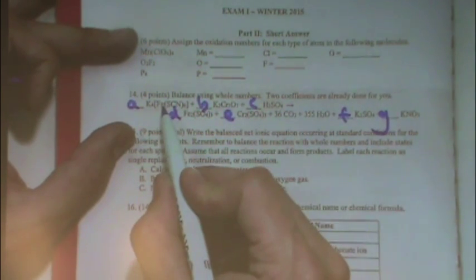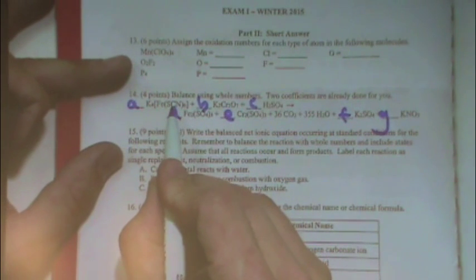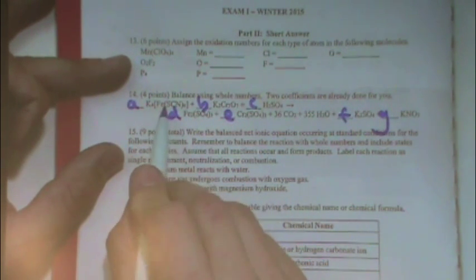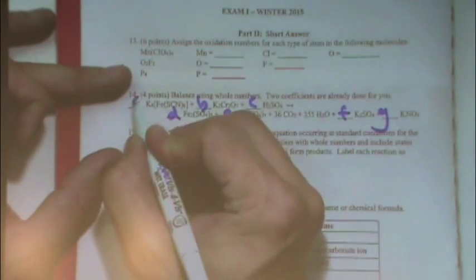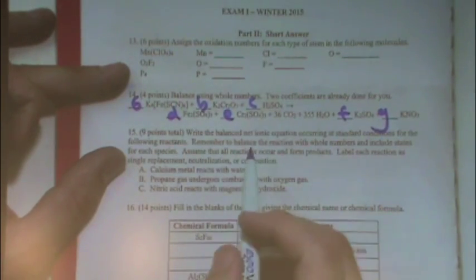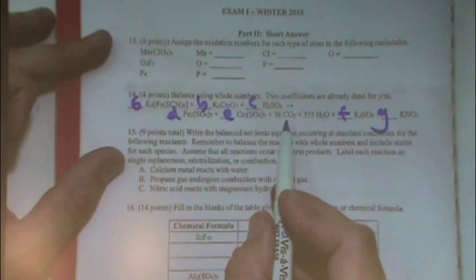Carbon appears here, right? Where else does it appear? Just here, right? Here and here? So I know what A is. What's A? Just 6, right? 36 carbons on each side.